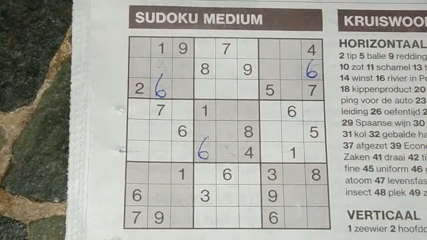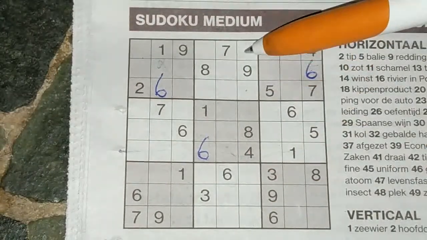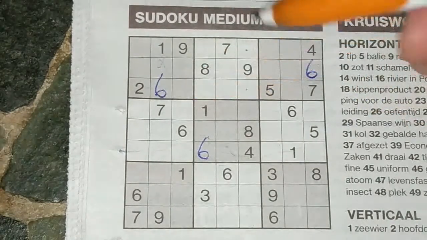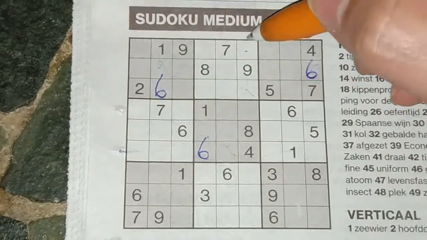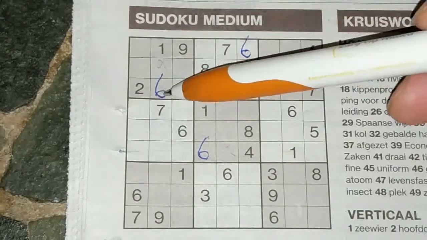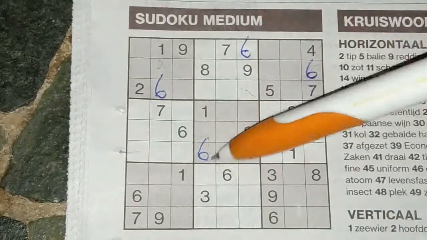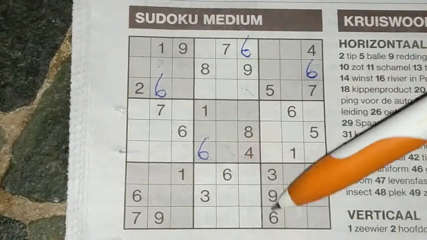6 in this column, 6 in the middle column. So in the column next, the only two places for 6 is here or there. But I see here already a 6, no 6 there. 6 should be here. And all the 6s are used, I can see.